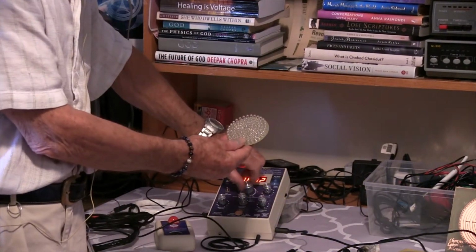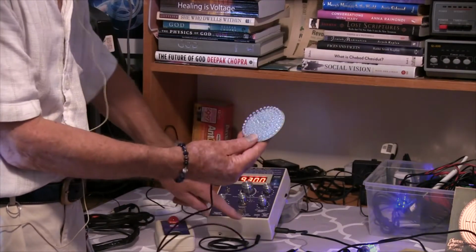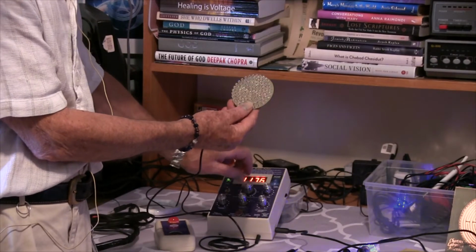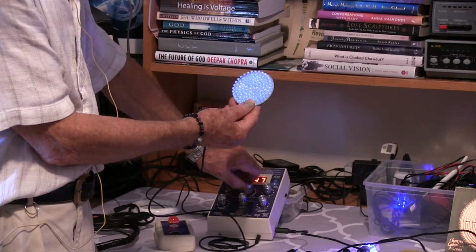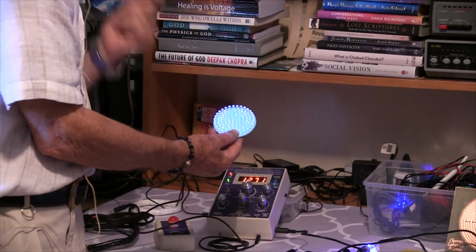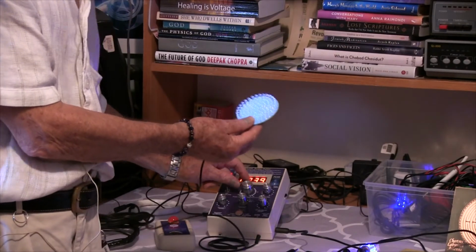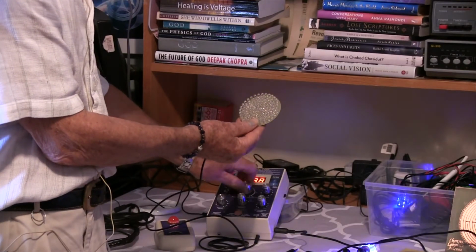And then we turn the frequency up. Still pulse, this is the pulse output. So we're getting pulse wave. If I go to a higher frequency, the pulse has gone above 32. If it goes above 32 hertz, 32 pulses per second, then you don't see the flickering.